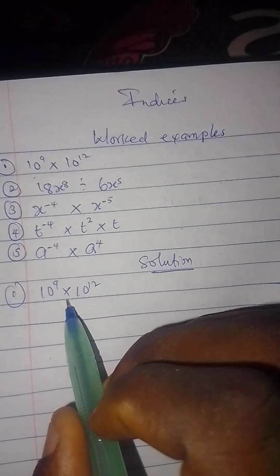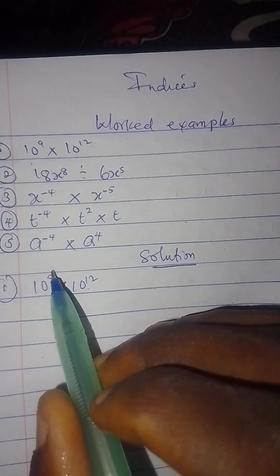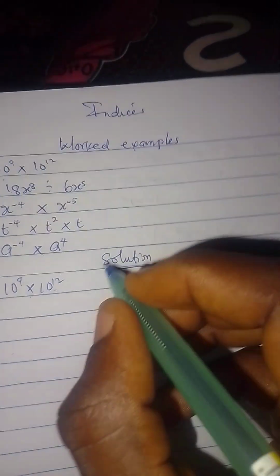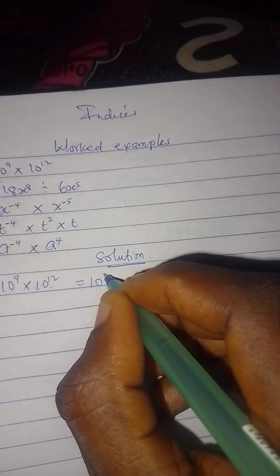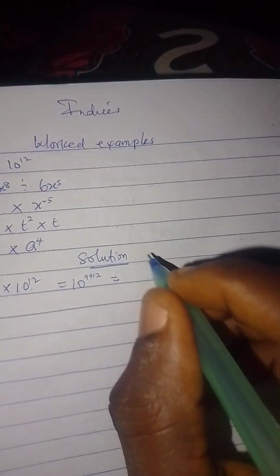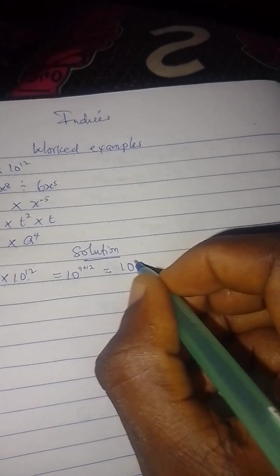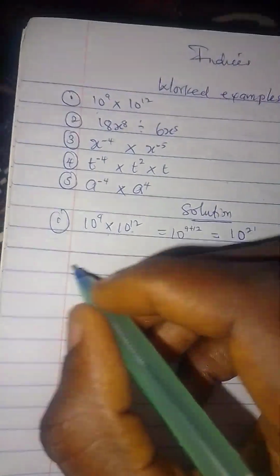This is law 1, which is product. The law says when the bases are the same, add the powers. So I'm going to have 10 raised to power 9 plus 12, and 9 plus 12 is 21. So that means I'm going to have 10 raised to power 21 as our final answer.